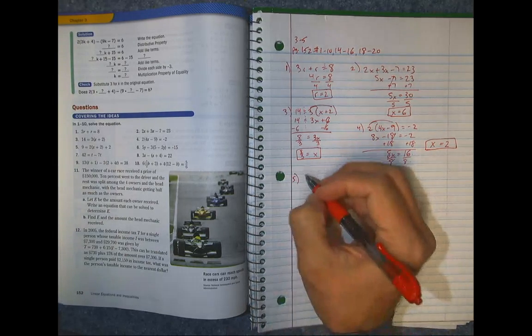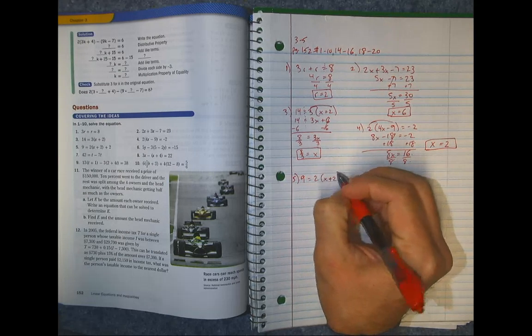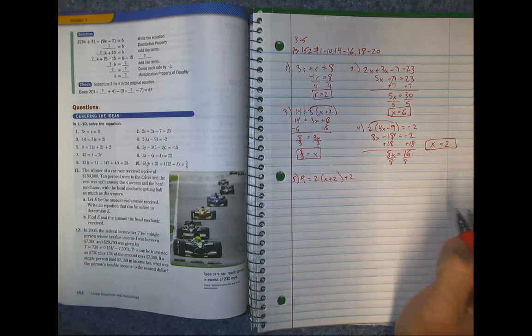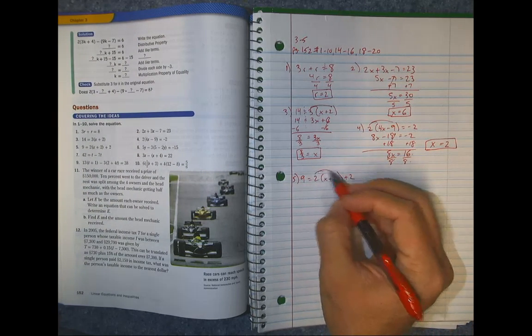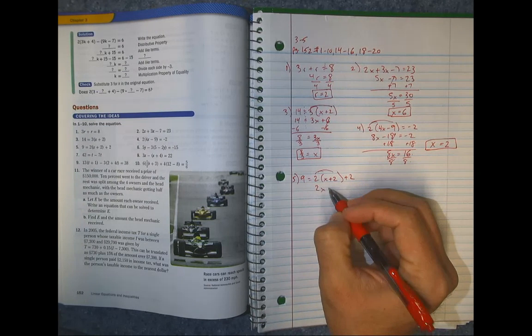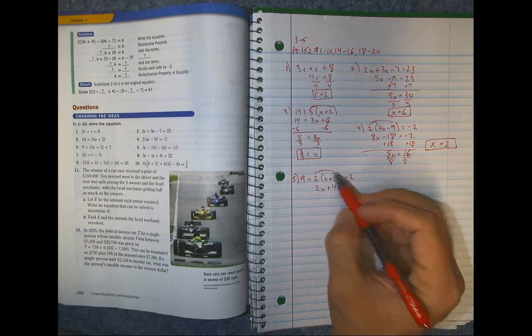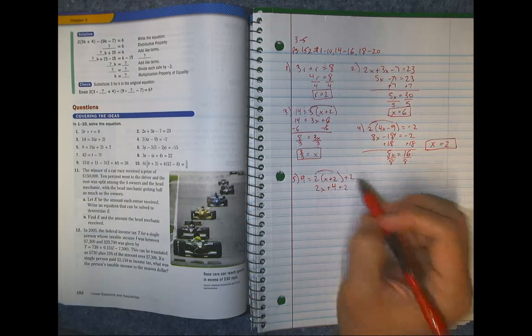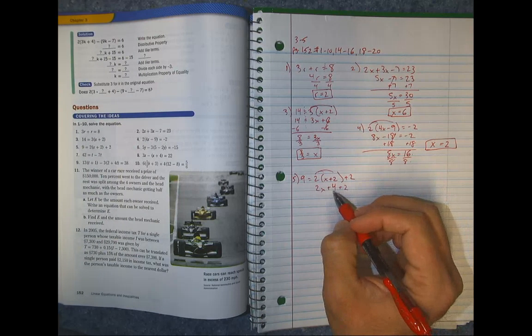Okay, number 5. Slowly just adding a little bit each time. Left side's done. Right side has some simplifying to do. So I'm going to get a 2x. 2 times 2 is a 4, and I still have a plus 2. Again, this is not in the parentheses, so don't try and multiply it. It's separate.